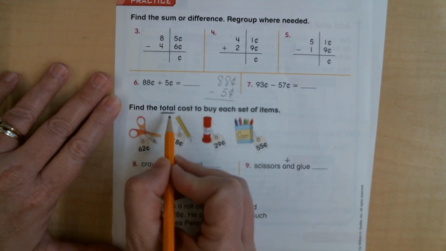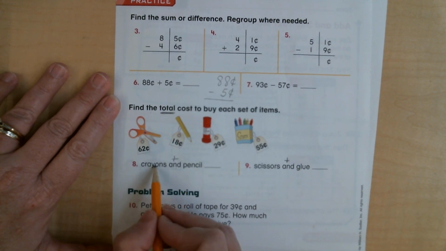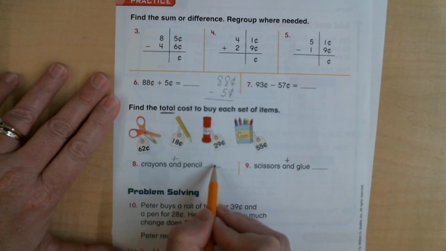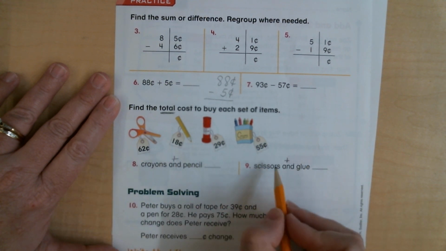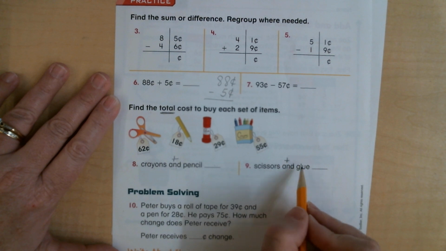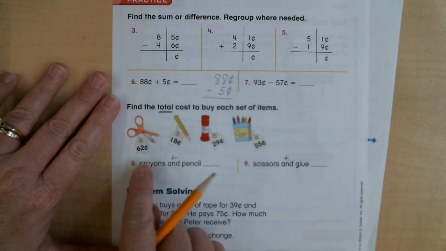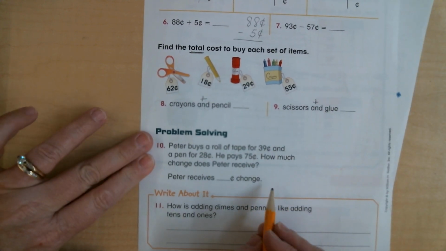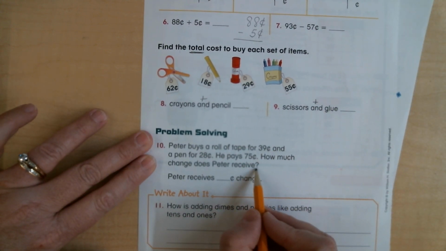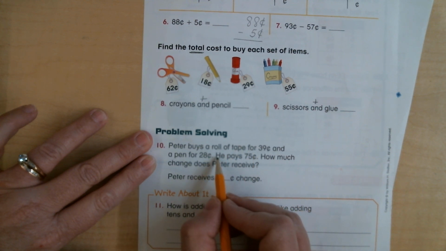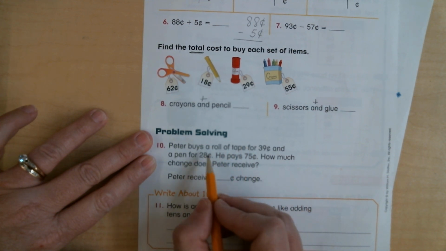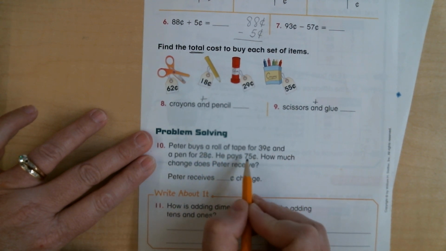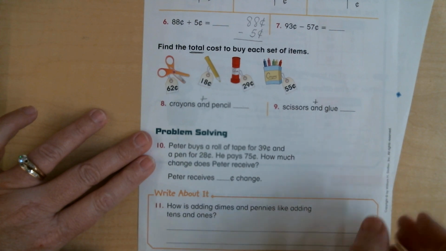Remember, when we're finding the total, that's in all. We're adding crayons and pencils or crayons plus pencils. Find the total. Scissors and glue or scissors plus glue. Okay? Show your work. Do your problem here and look. Take a look, guys. This is a two-step problem. Okay? It's a two-step problem. You need to figure out what he bought, how much he spent, what he pays, and then his change.